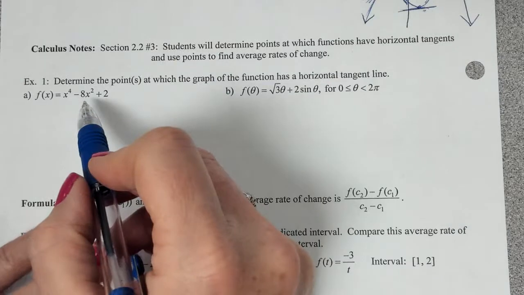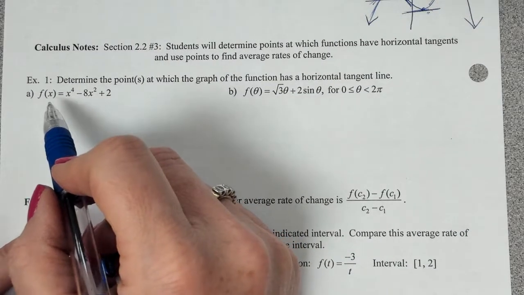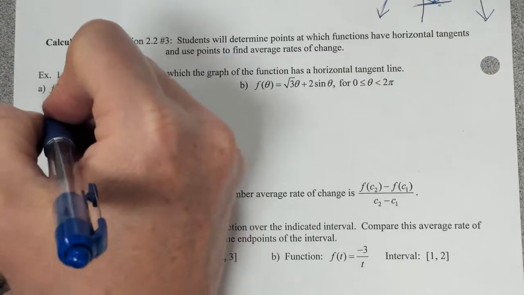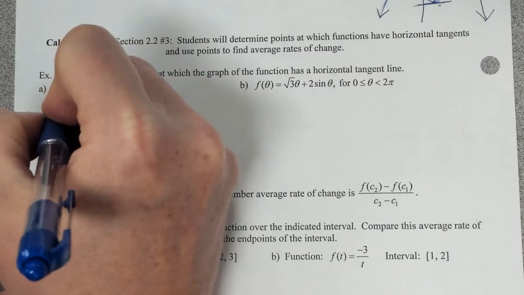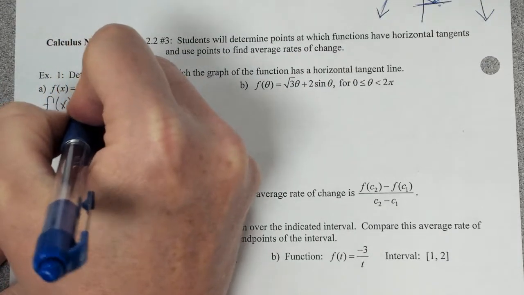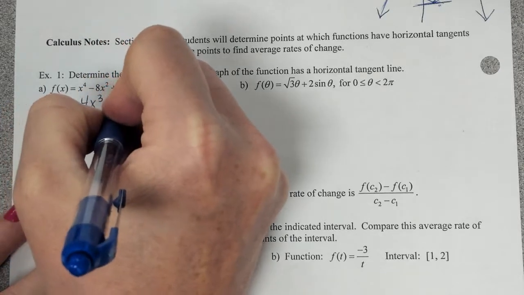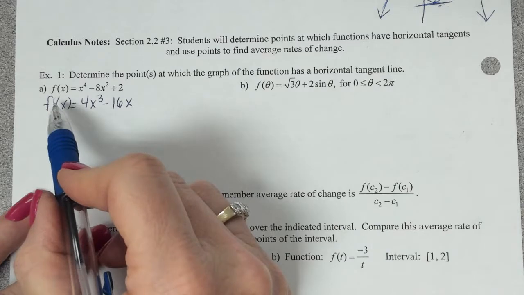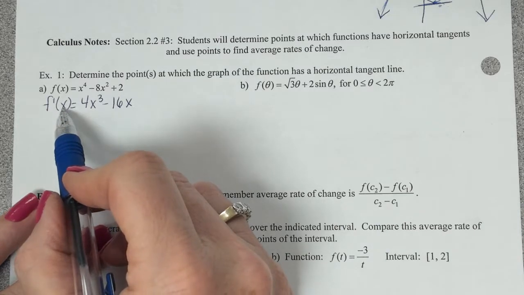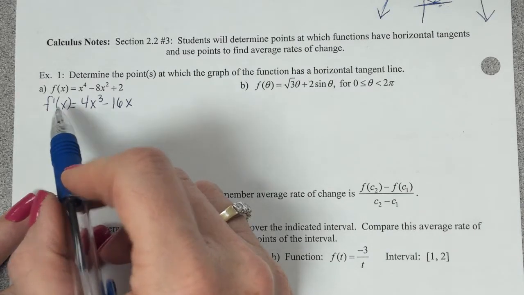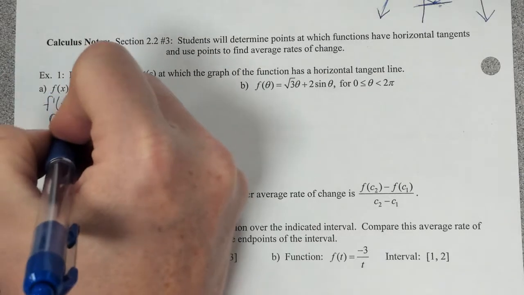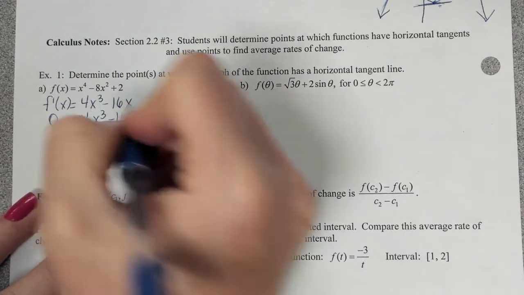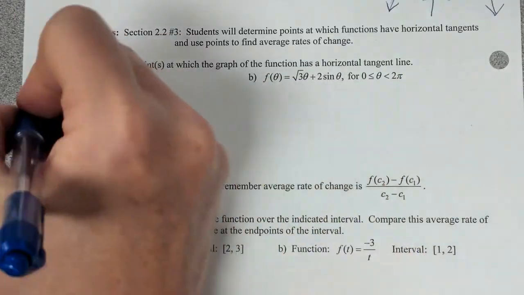Derivative. So if I take the derivative, what will I want the derivative to be? 0. So that's what we're going to do. We're going to take the derivative here. Once we have that derivative, what do we want this derivative to equal to find a horizontal tangent? 0. So I set the derivative equal to 0. And we're going to figure out what is the x that makes the derivative 0.